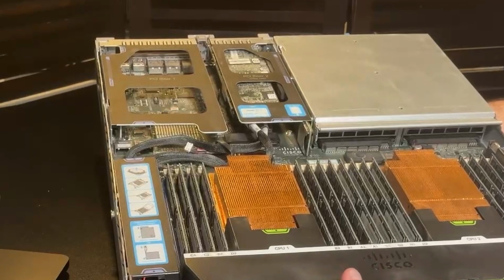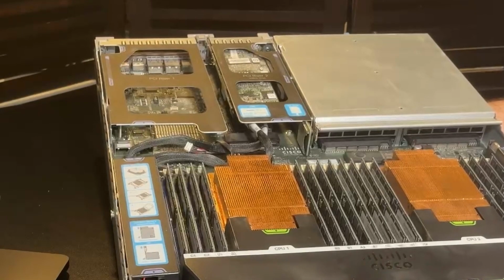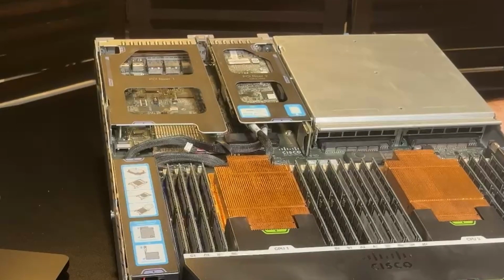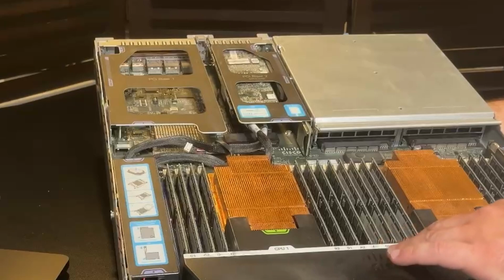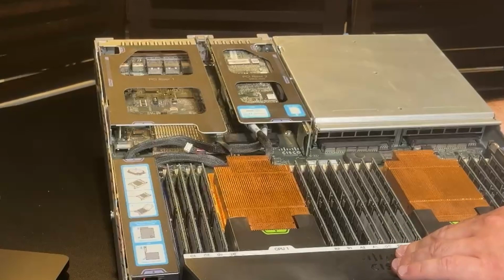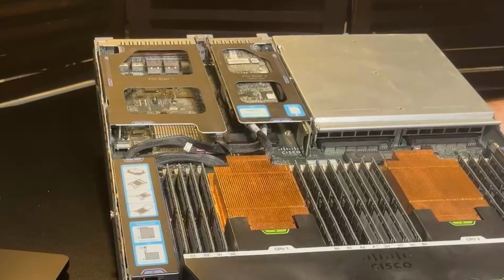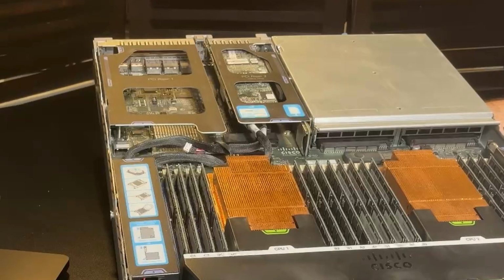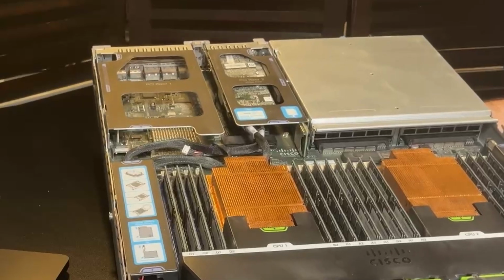This one does have a battery backed RAID controller, so that's nice. We don't have to worry too much about power outages. Yeah, I think that's it. I don't think I really have anything else super exciting to show you here. So we'll get this closed back up, and then that should be it. I may give you a quick glance at the phones that I'm going to be using, but other than that, we should be almost done with our hardware tour here.